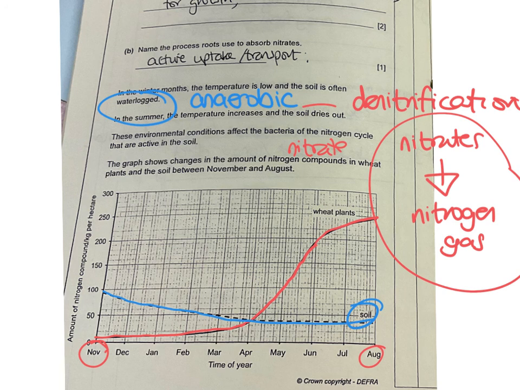So the soil might be waterlogged. Therefore, conditions would be anaerobic. So, denitrifying bacteria would change nitrates into nitrogen gas.